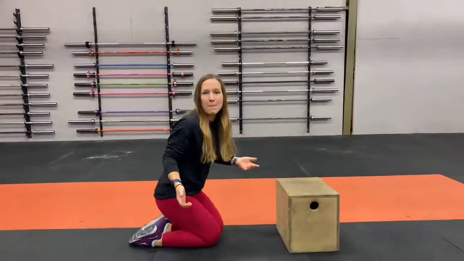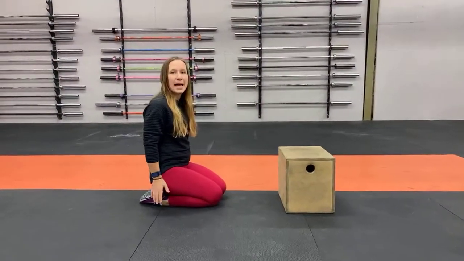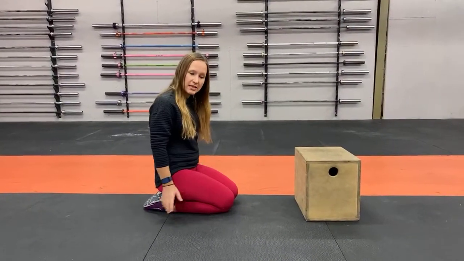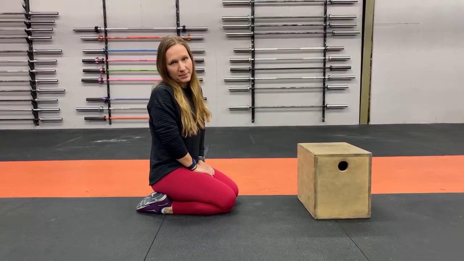So to start, the first test was looking at knee mobility. For that, you're going to go on the ground. You're going to bend your knees and sit back on your heels. If you can't sit back on your heels, or you have discomfort in your knees doing this, then knee mobility could be contributing to your knee pain.